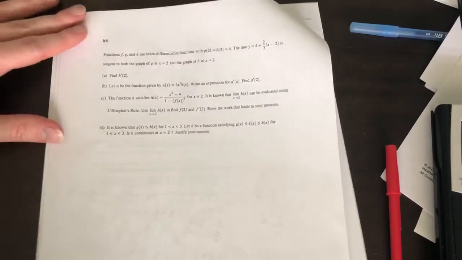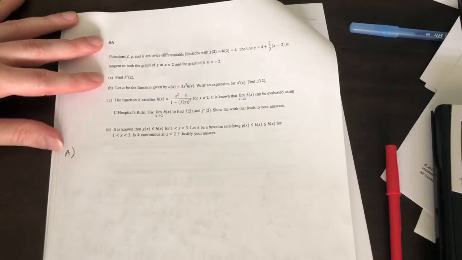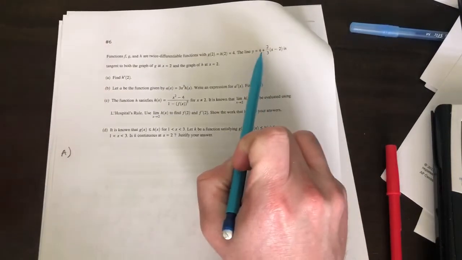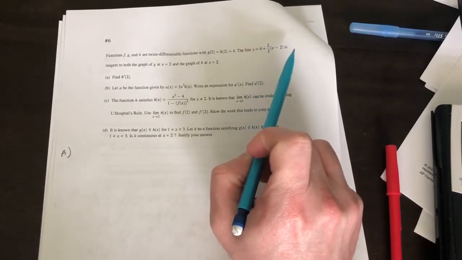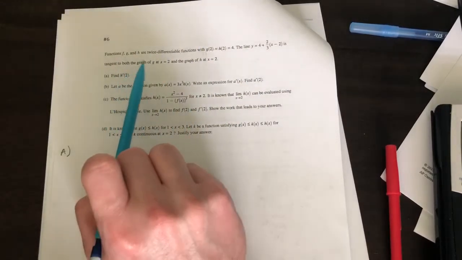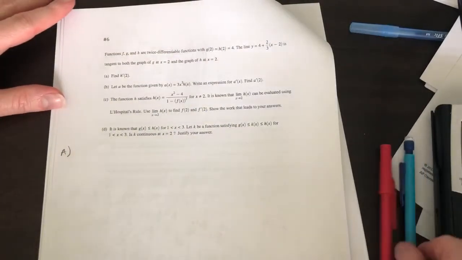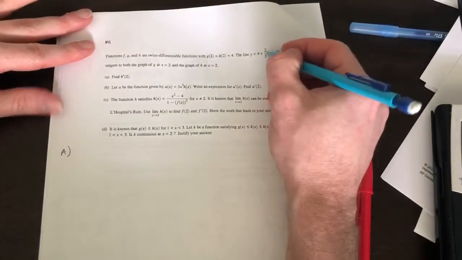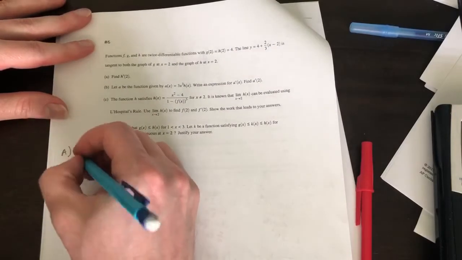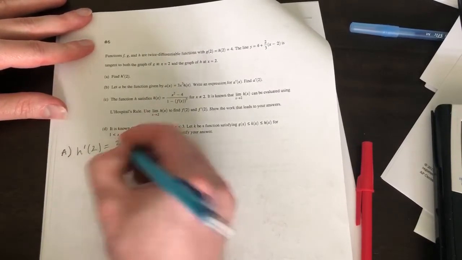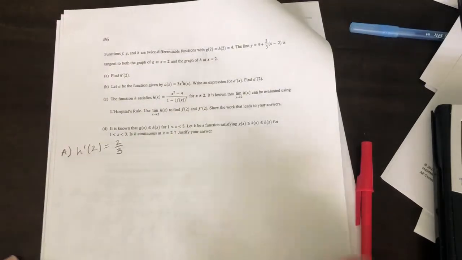So, okay, part A. It says h prime of 2. So that's the slope of the tangent line at 2. It says the line y equals 4 plus 2/3 times (x minus 2) is tangent to both the graph of g and h. So that means it intersects, okay? So that means that the 2/3 is going to be your slope. So h prime of 2 is equal to 2/3. Nothing more than that. Part B.